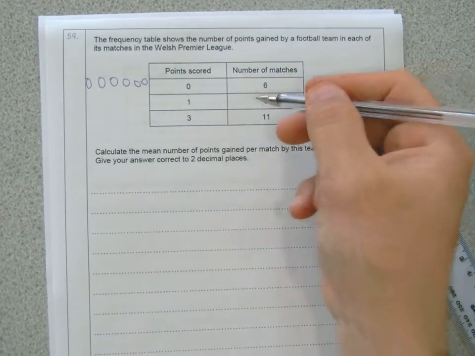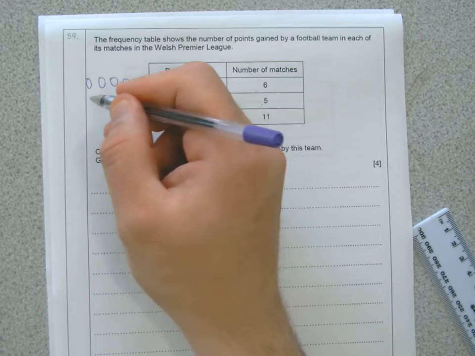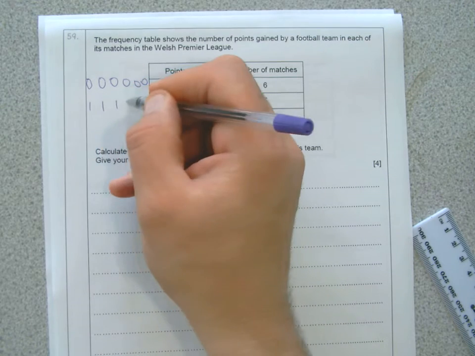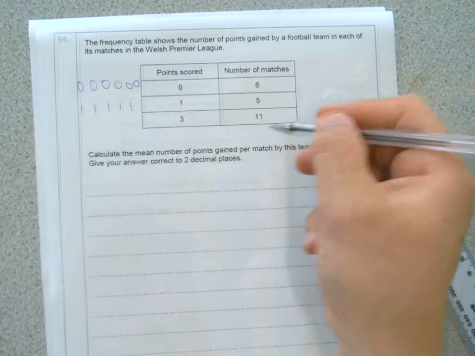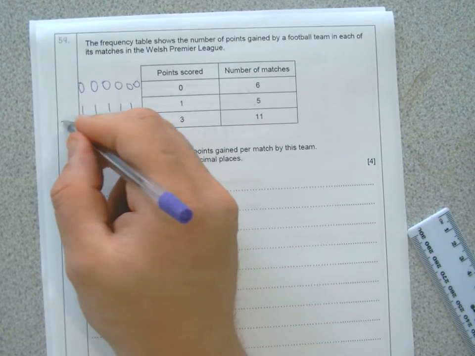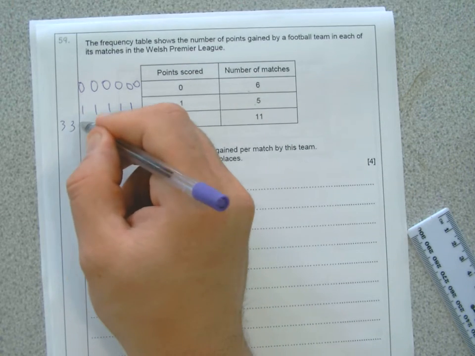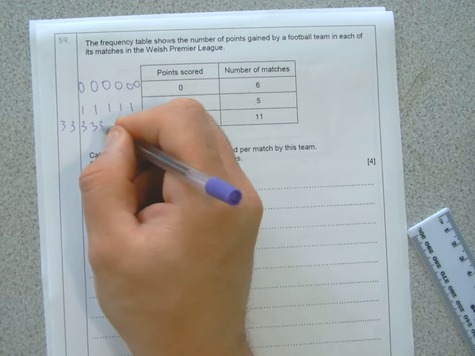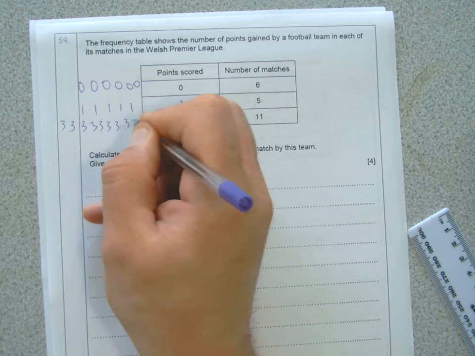Then there were 5 matches where 1 point was scored, so there'd be five 1s. And there were 11 matches where they had 3 points: 3 points from this game, 3 points from another game, and so on. So you can have 11 of them.